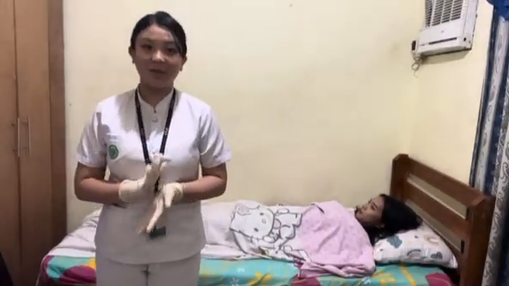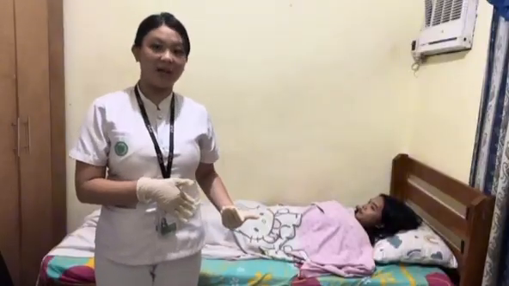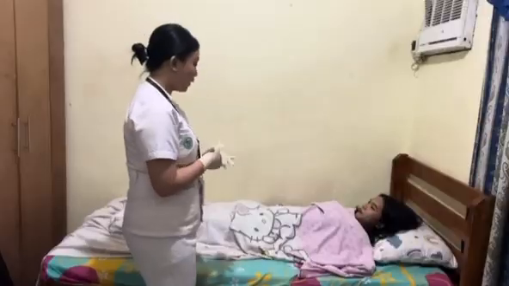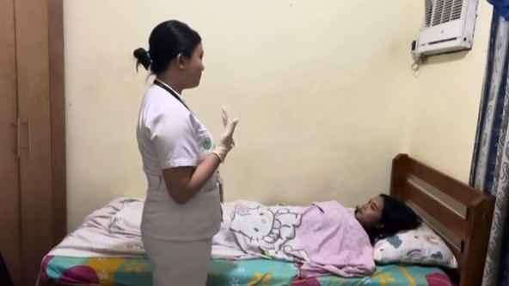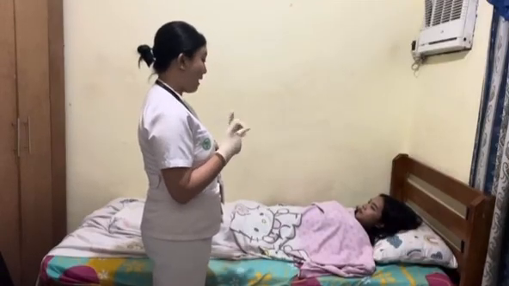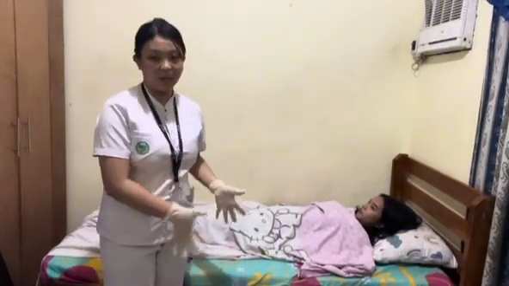After we identify the patient, we are going to explain the procedure na gagawin natin sa kanya all throughout this assessment. So, ang gagawin po natin ngayong assessment is bed bathing, shampooing, oral care, and back massage. So, we are going to do that with the conscious patient po.